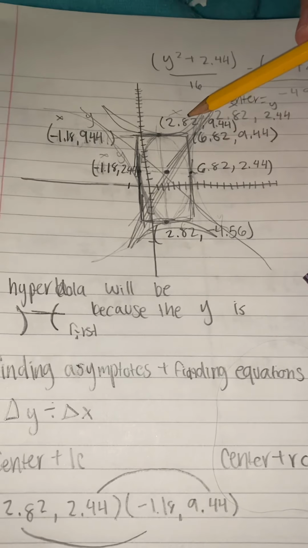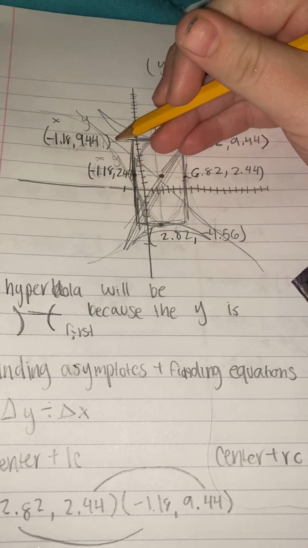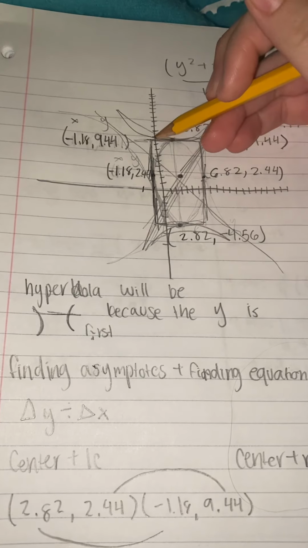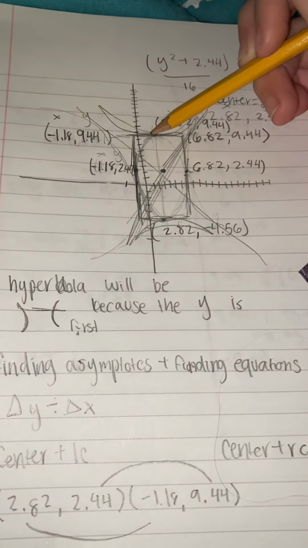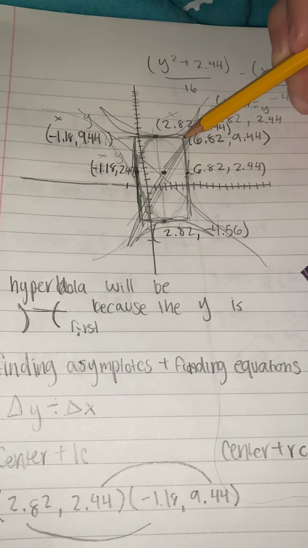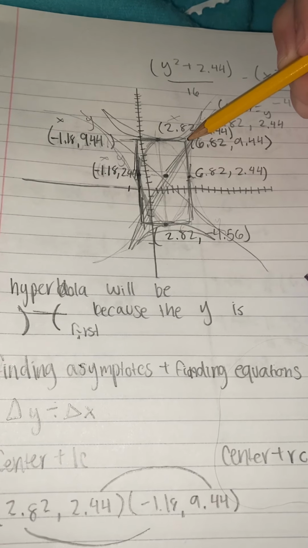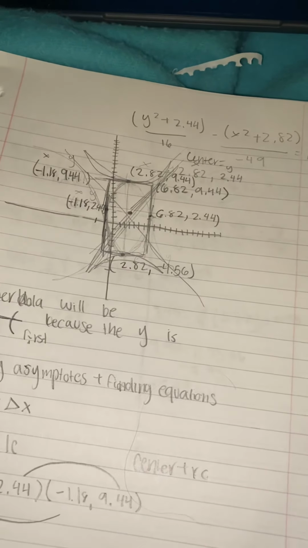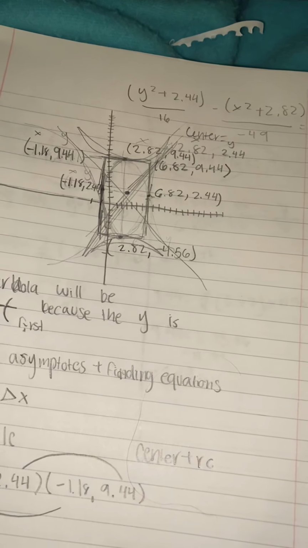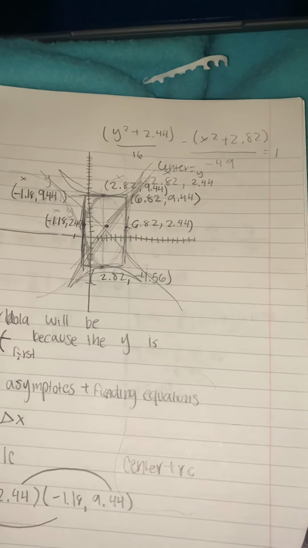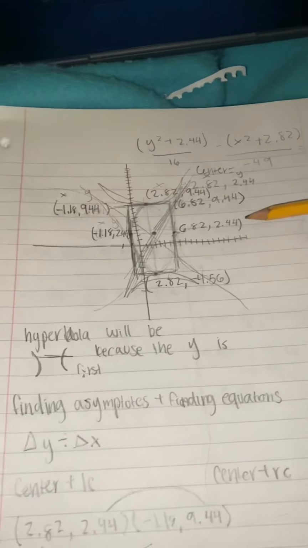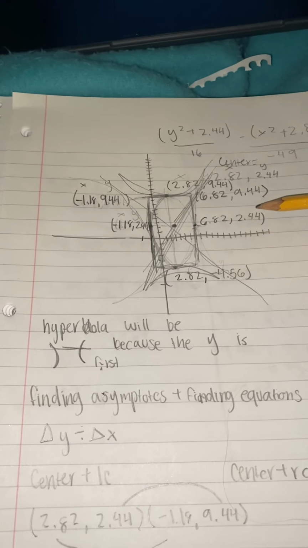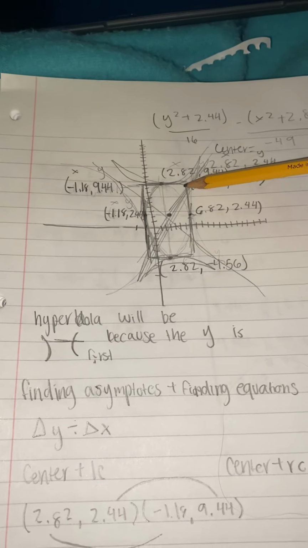And what I did was I made sure if I was going along the x-axis, I would keep the same y plot, since we are at the point 9.44. But I added onto my y plot however much we went up. Because we went up 7, I added 7 to my y plot. So 2.44 plus 7 is 9.44, and that's how I got this corner.